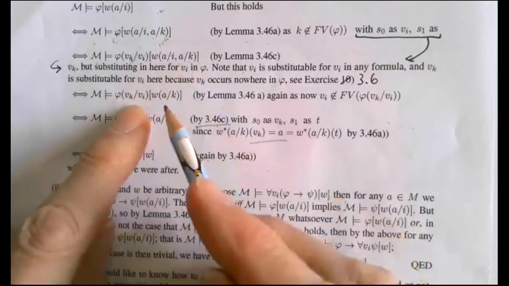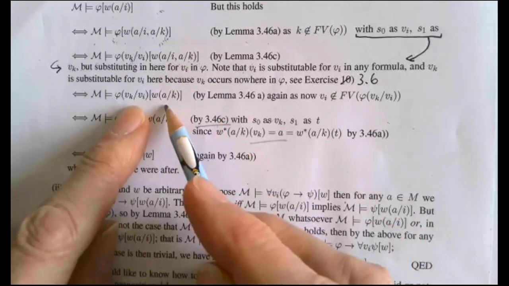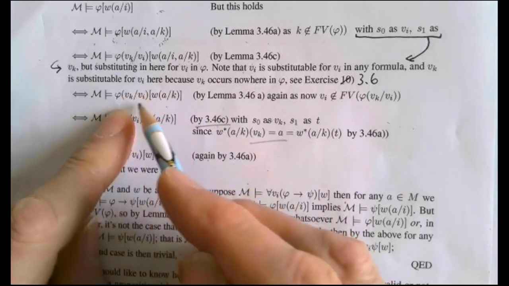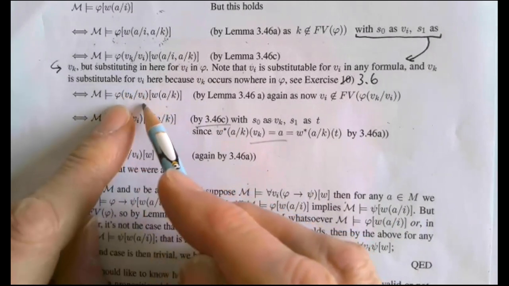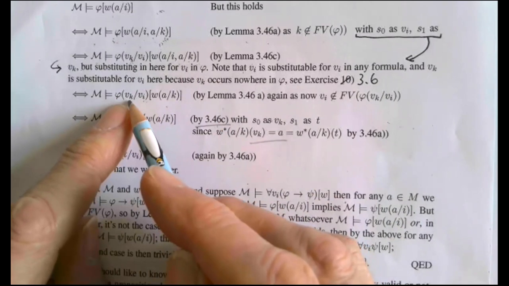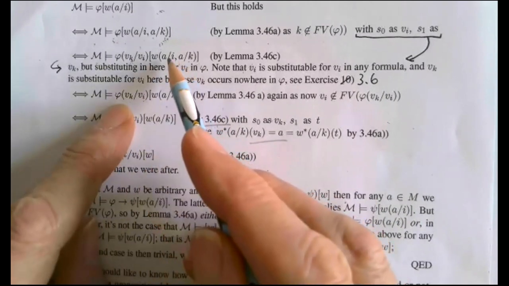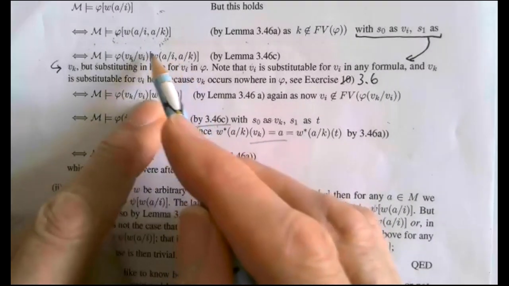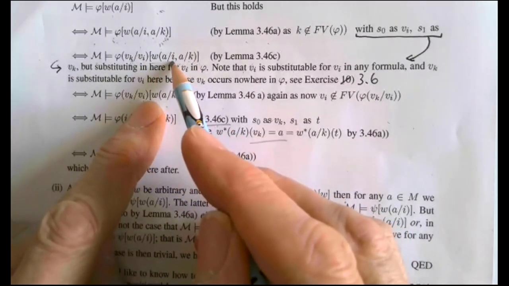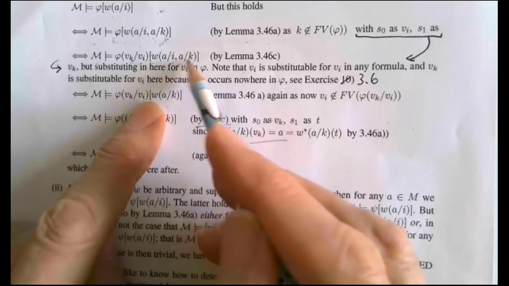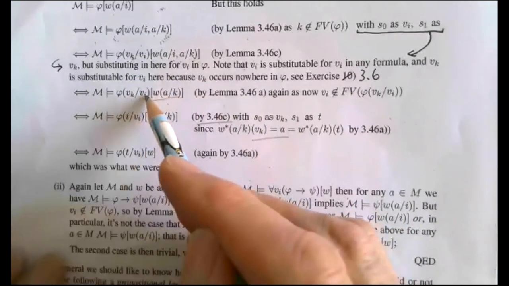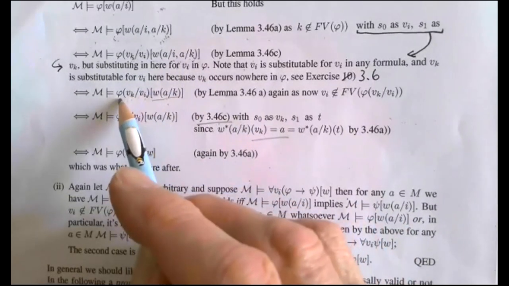Okay, so this holds if and only if this holds, right? Because now in this formula here, any free variable of vi that's in here has been changed to vk. So vi is no longer a free variable in phi. So this assignment, which worries about what happens at vi, it's not relevant now what this assignment does to vi. Right? So I may as well write this here because vi is no longer occurring as a free variable in phi.